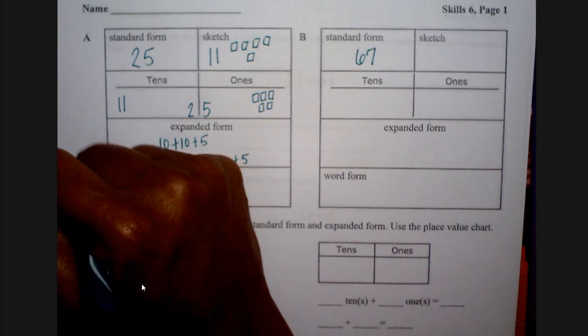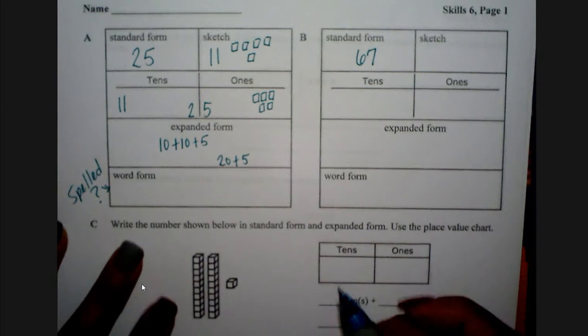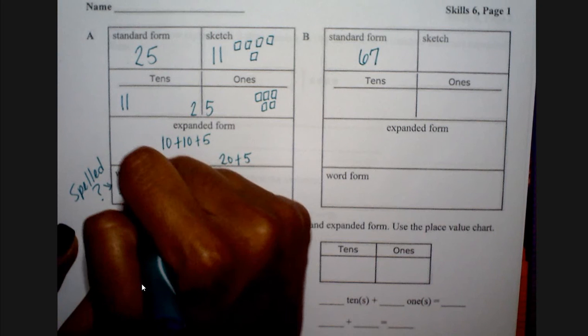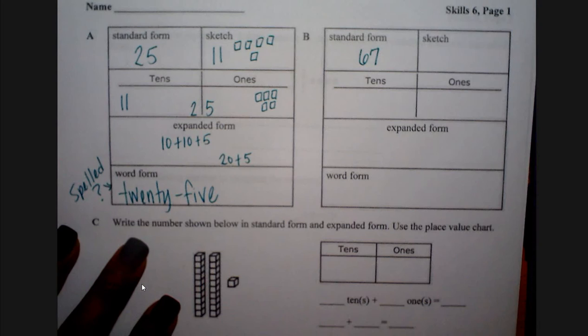Word form is how is it spelled? So how do we spell 25? And that is it.